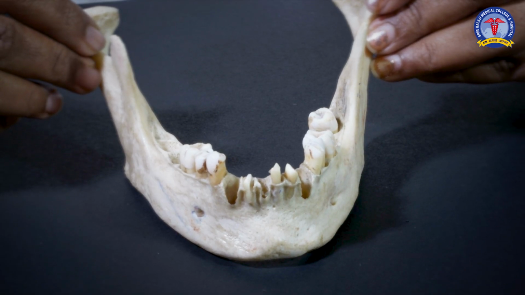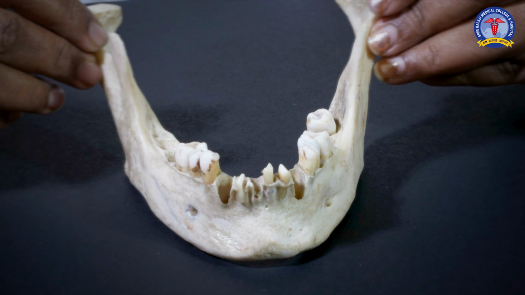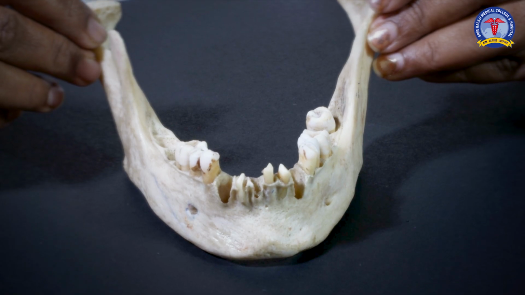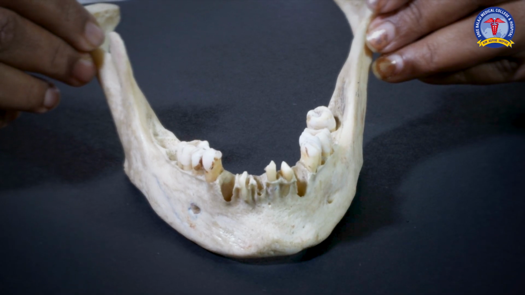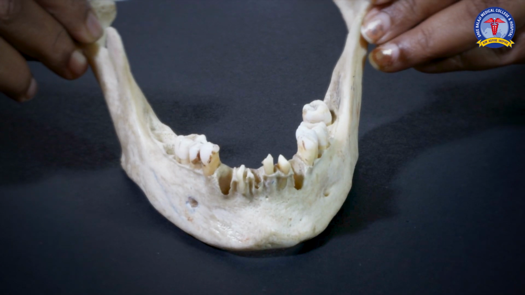The word mandible is derived from the Greek word mandir, which means chew or masticate, and mandibula in Latin means the lower jaw. Some interesting facts about the mandible are that it is a U-shaped, horseshoe-shaped bone, and it is the only bone that is movable in the skull apart from the ear ossicles. This is the anatomical position of the mandible.